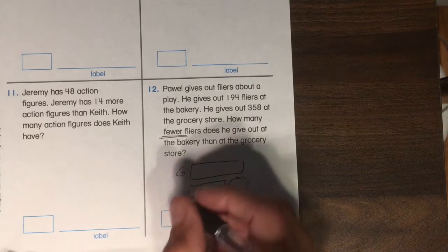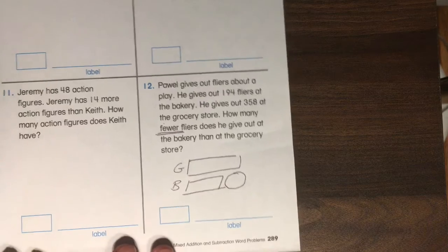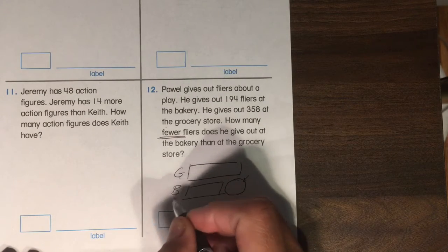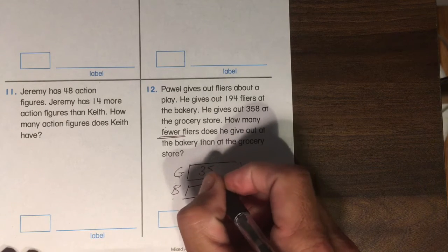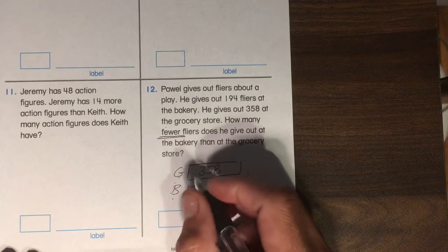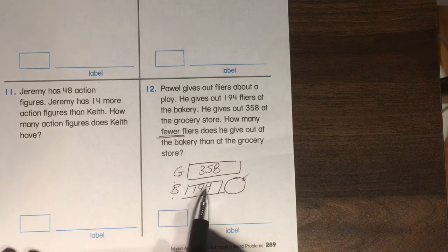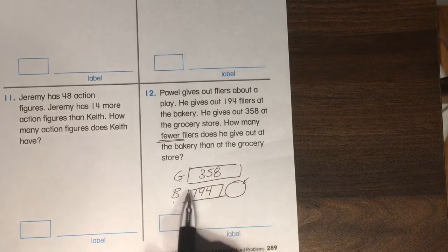The lesser amount would be the bakery. I'm looking for the difference here. The greater amount at the grocery store is 358. The lesser amount is 194. Either of the bottom two are missing, whether it's a math mountain or compare bars.